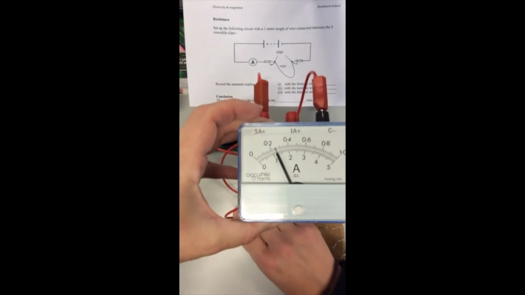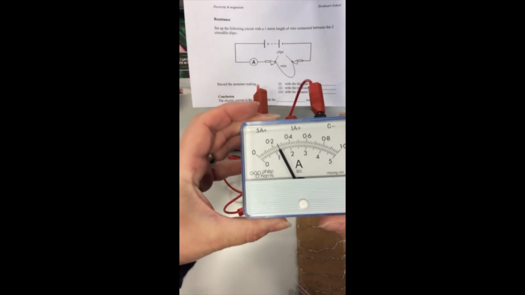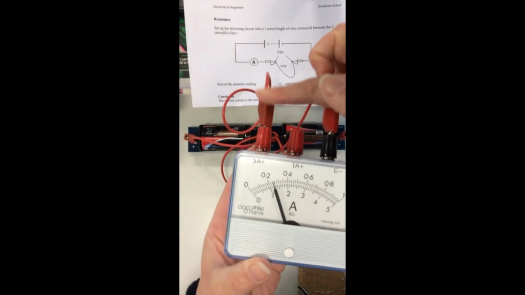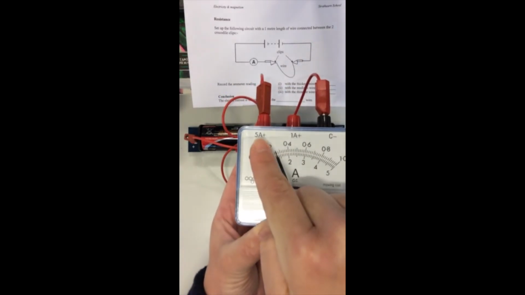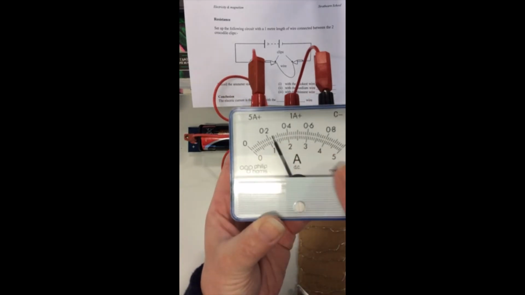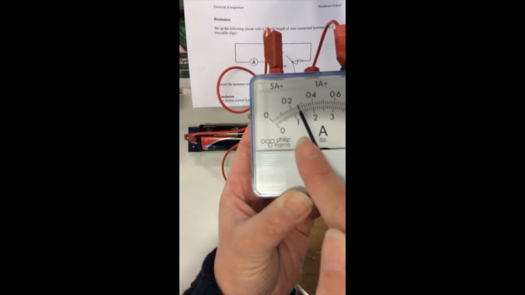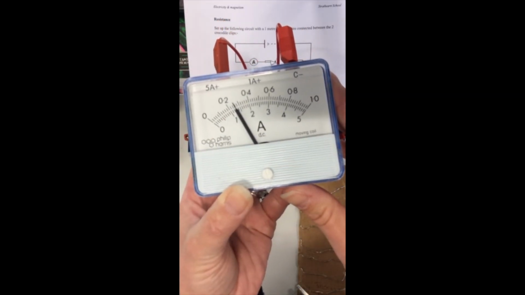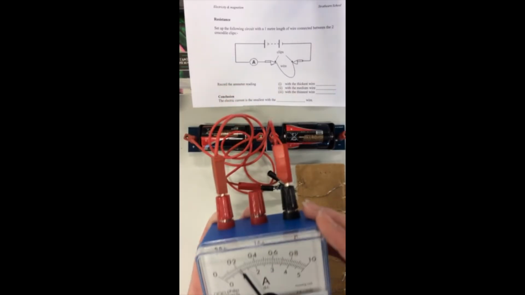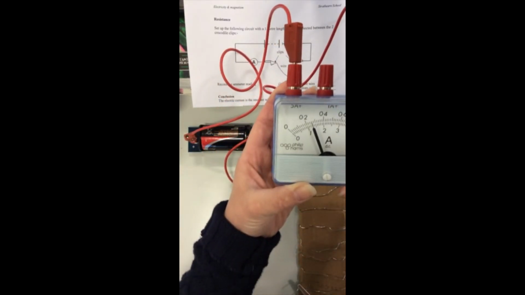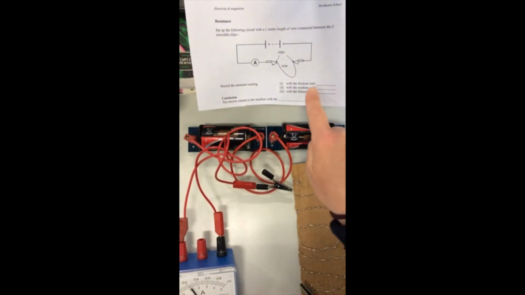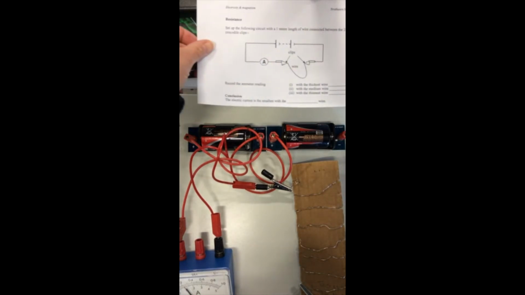So you can see that the needle on the ammeter has deflected from the 0 position. Now we need to be careful as to what scale we're reading off. We're connected in here to the 5 amp scale, so we're reading off the bottom scale, which is 0 to 5 amps. And if you want to pause the video, you could have a closer look at what the needle is sitting at. Let me have a little look. So I'm going to take that as being 1.6 amps. So for the thick wire, you can fill in the value there of 1.6 amps.